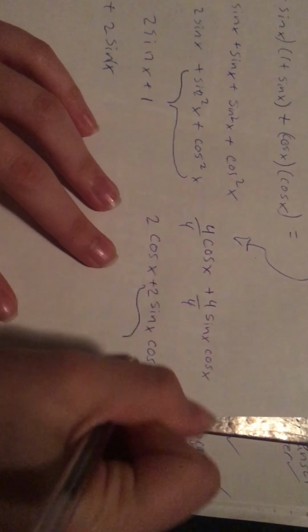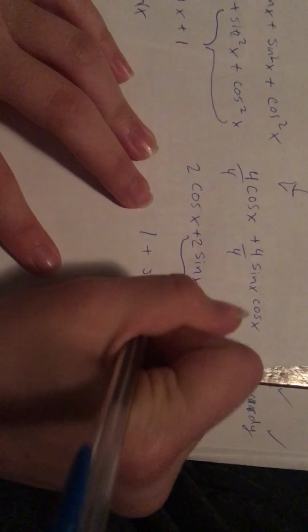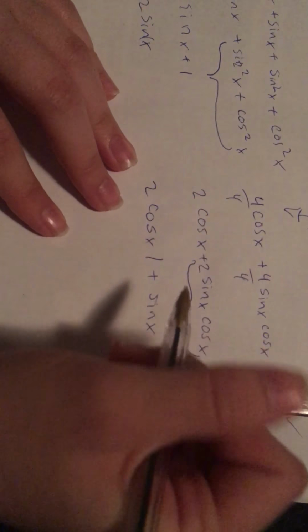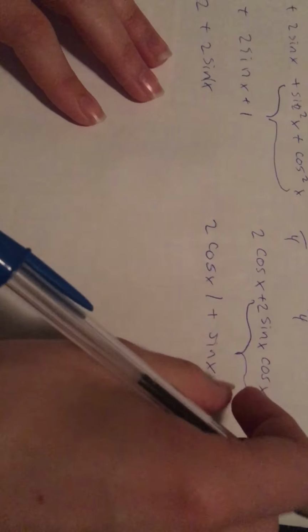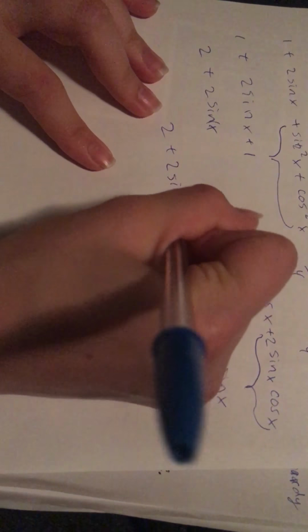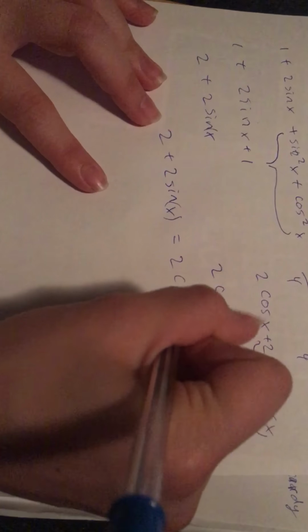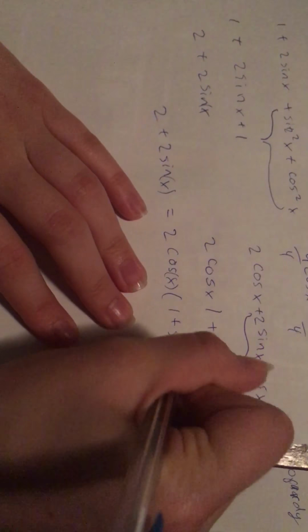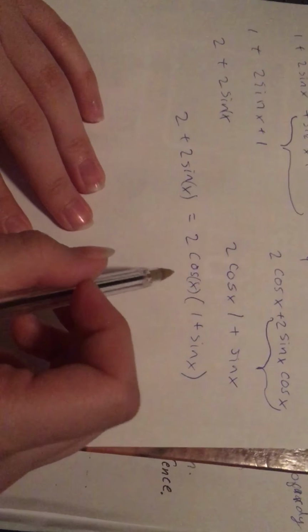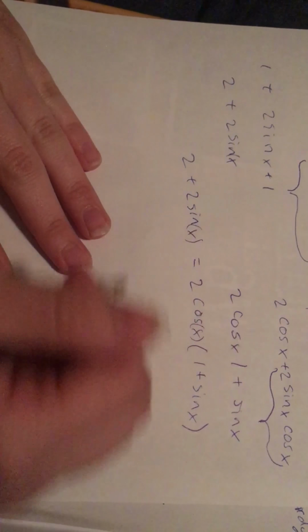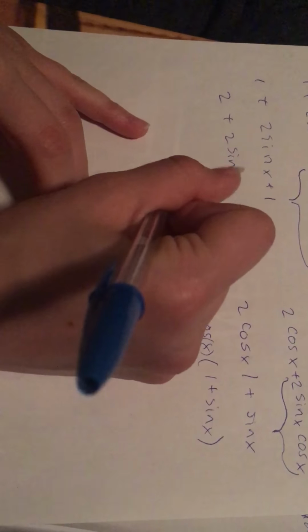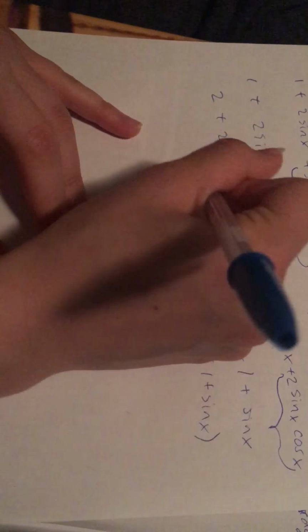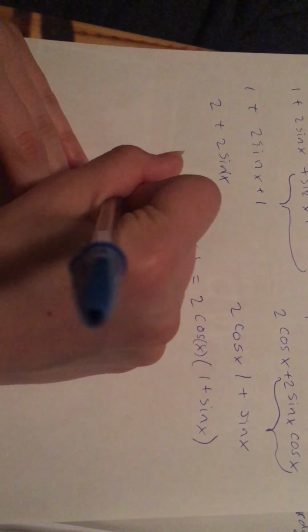When we bring this down, these together will go out to be 1 plus sine x, and then you'll also still have your 2 cos x. For this, we'll do these together: 2 plus 2 sine x is equivalent to 2 cos x. We're just going to divide 2 out of both sides, just like how we did the 4. I'm just going to divide 2 by itself, and these are going to cancel to be 1 plus sine x.